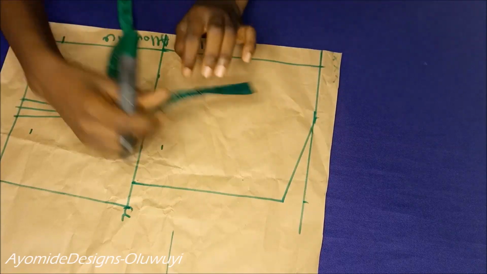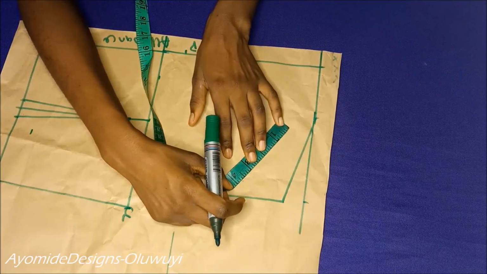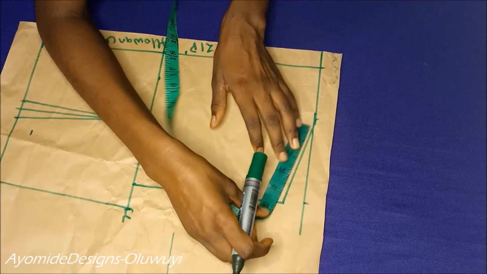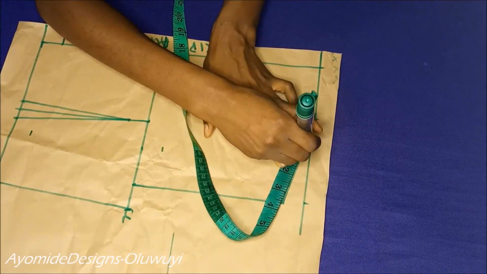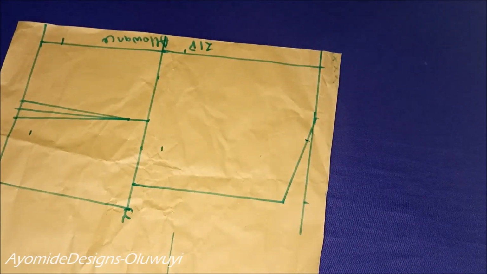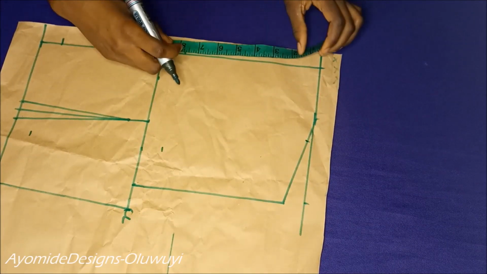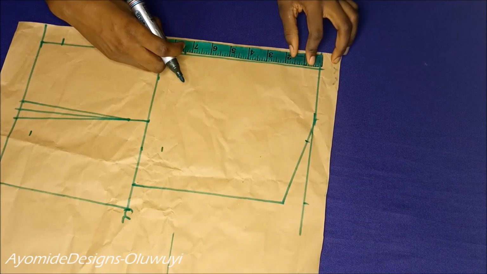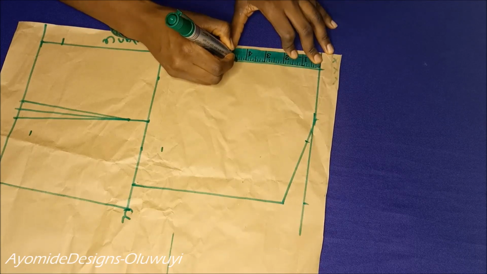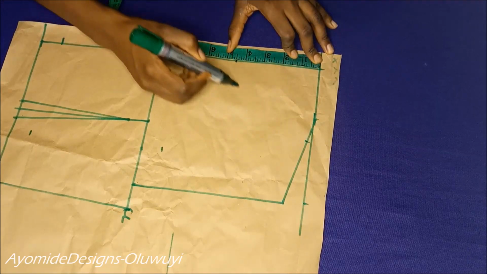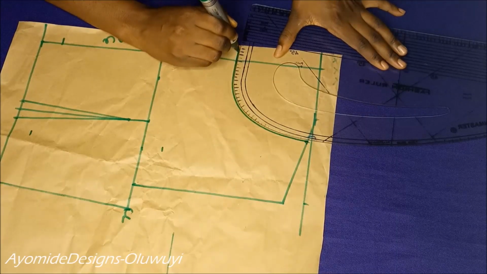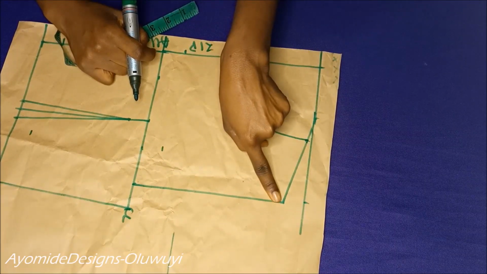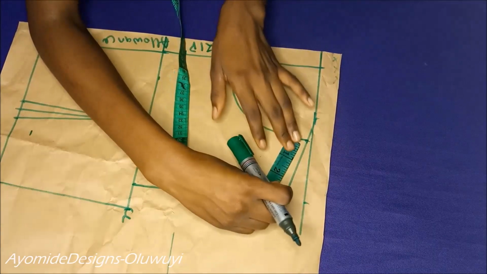The next thing I'm going to be doing is altering my shoulder slant. Remember, the front was 3.5 and the back would also be 3.5. And for the neckline, I want a round neckline, but I want it to be 4.5 inches deep. Right from my center back, I am marking 4.5 inches, and I'm using my pattern master to create my neckline.